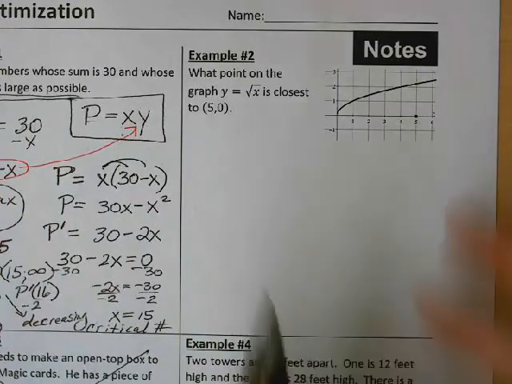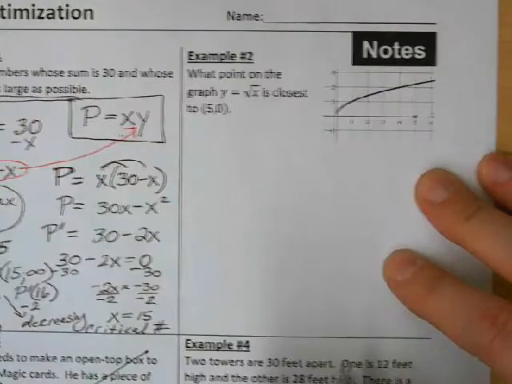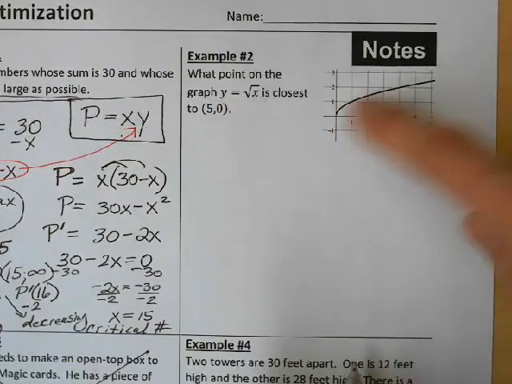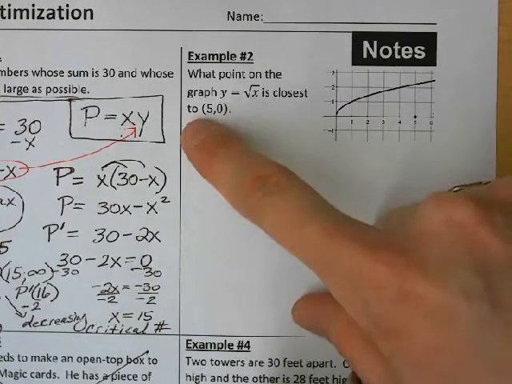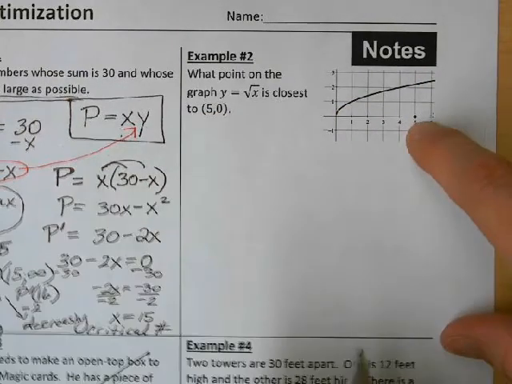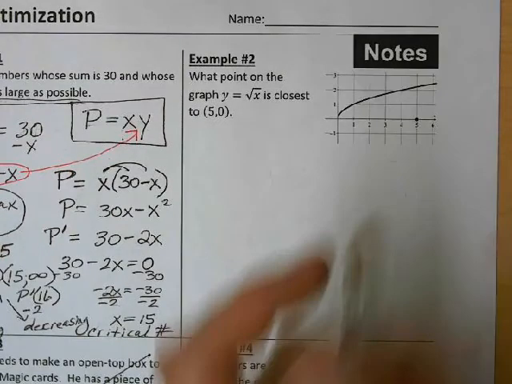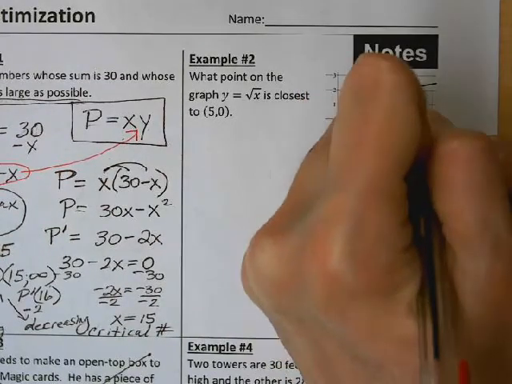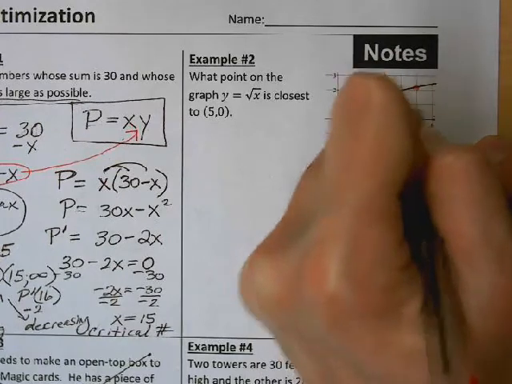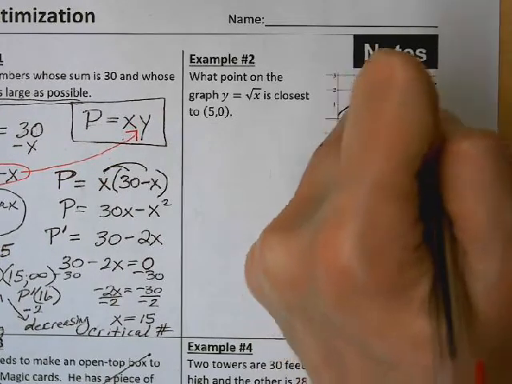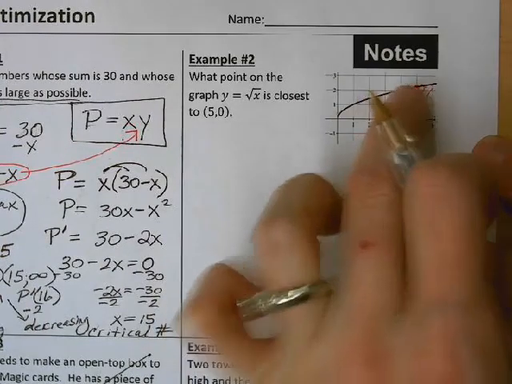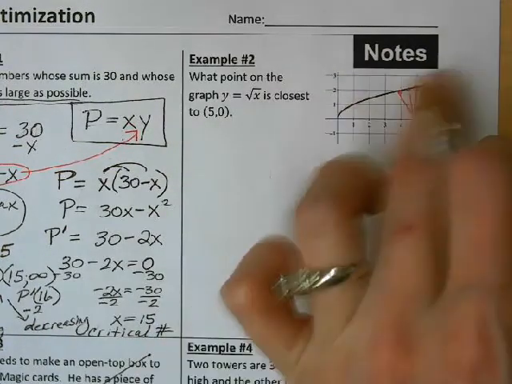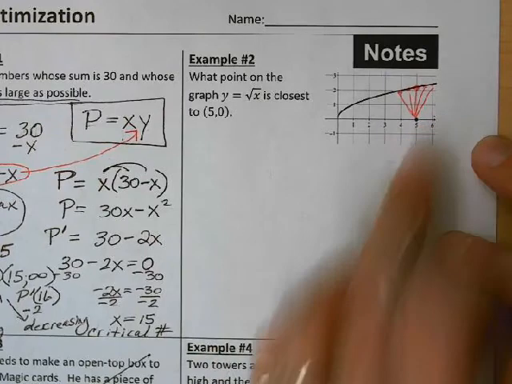This one has a graph here. What point on the graph, y equals square root of x, would be closest to 5, 0? Like, is it a point here? Is it here? Like, what point would be close to that? You got to get exact. What point on this curve would be the closest to 5, 0?